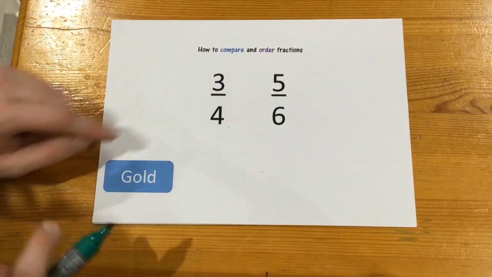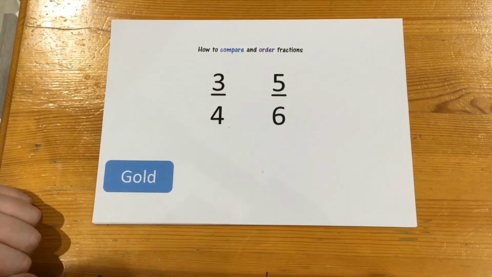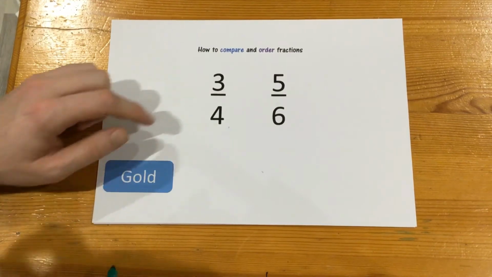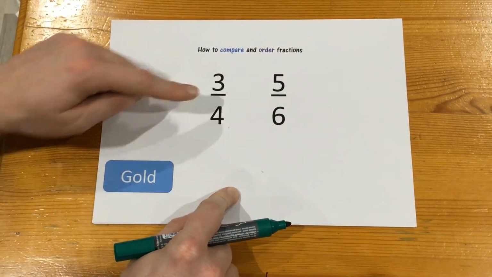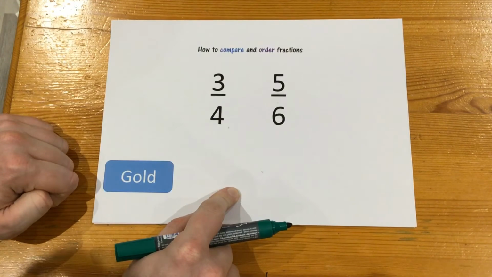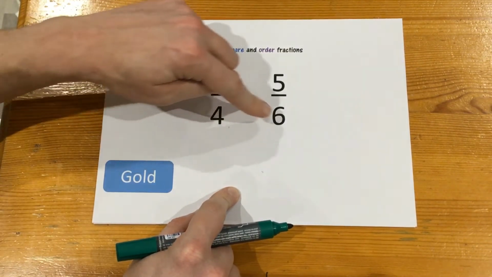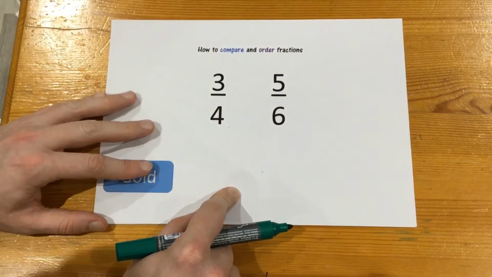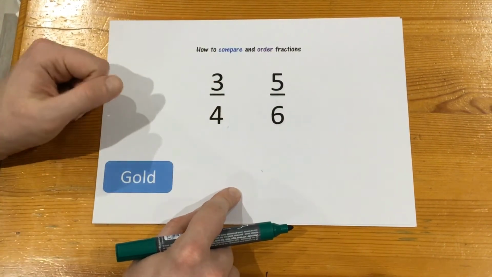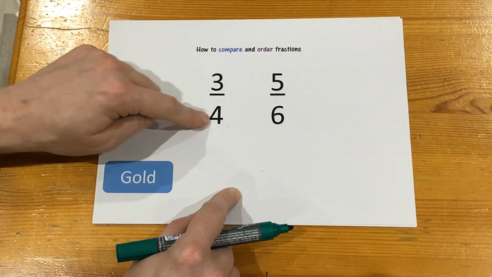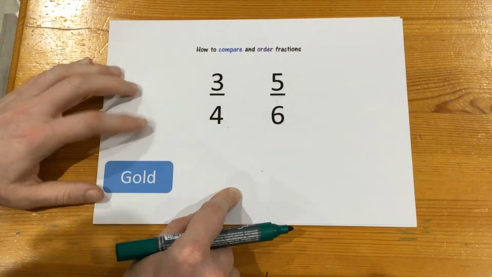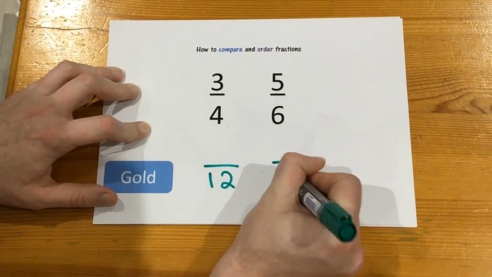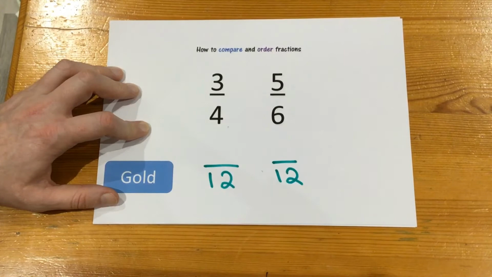Now for this one, I'm going to explore it in two different ways. I'm going to do both the lowest common multiple and the cross multiplying. So when I look at 4 and 6, again, it's not bronze because I haven't got common denominators. It's not silver because 4 does not go into 6. So it must be a gold standard where I've got to convert both fractions. So if I look at 4 and 6, what's the lowest multiple that 4 and 6 both go into? It's 12. So I can try this by writing 12 as the denominator underneath both of these.